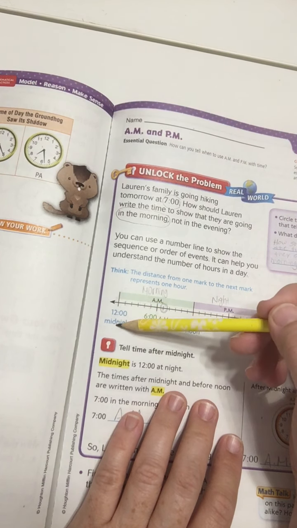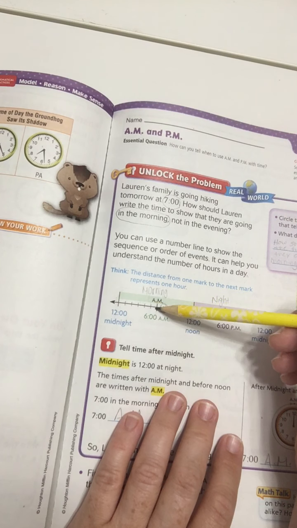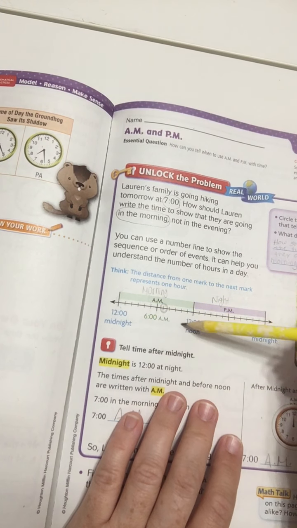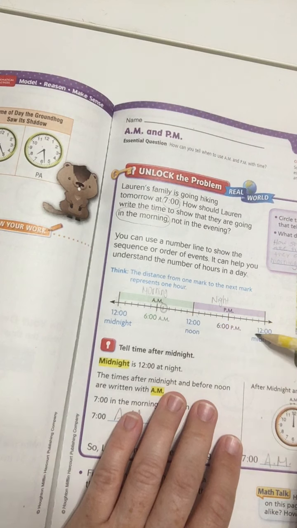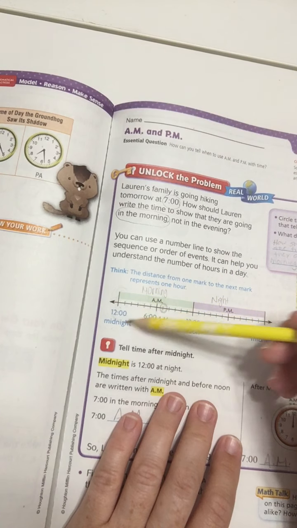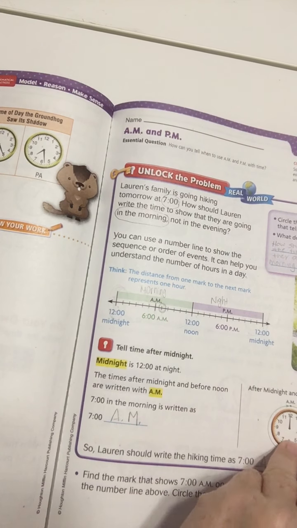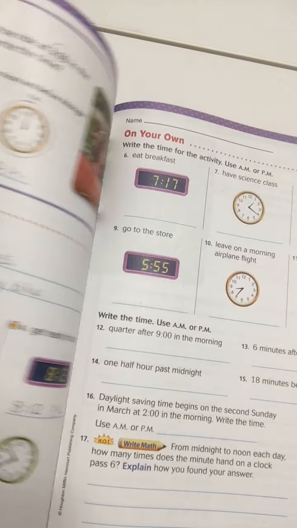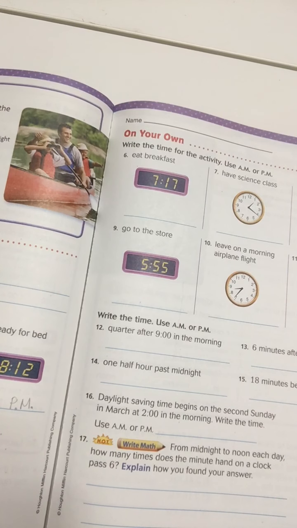So even though midnight is still morning, I might be sleeping part of this time, and I will be sleeping part of this time. So I really do sleep part of the time in the PM and part of the time in the AM. All right, so don't just think about it as, well, what time am I sleeping? Because there's more to it than just that.